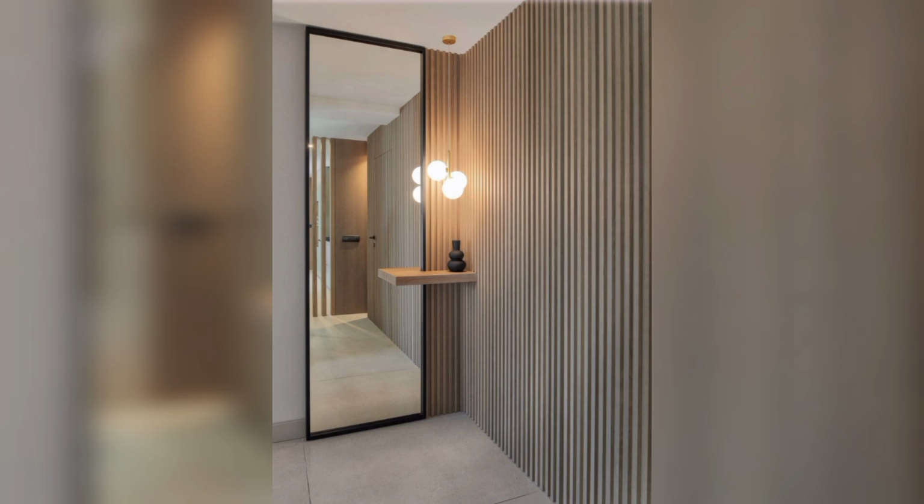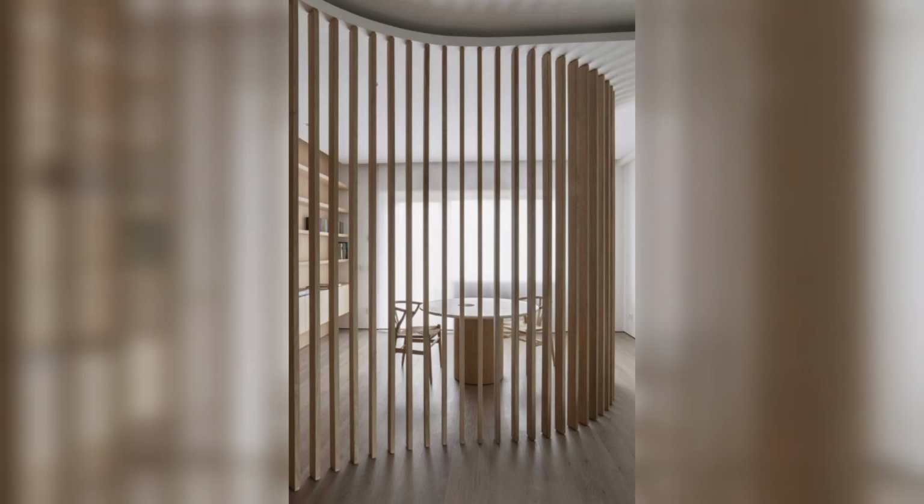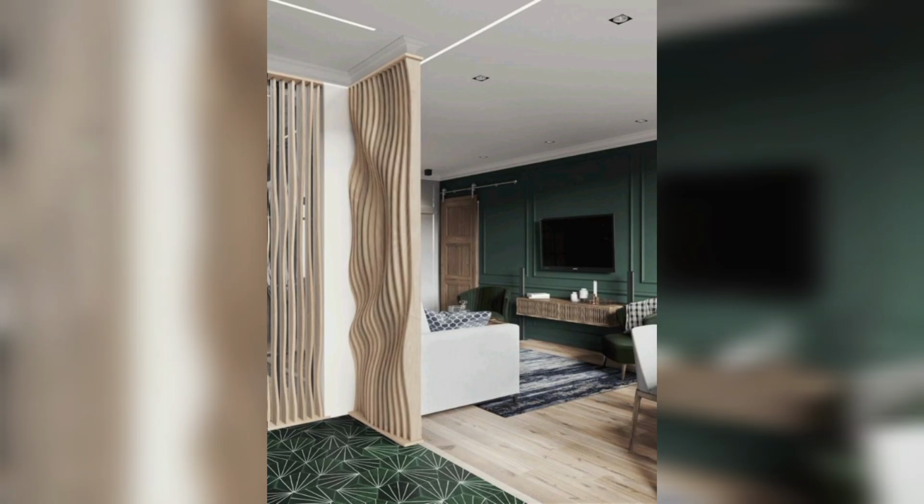They allow the flow of light while still dividing the space.